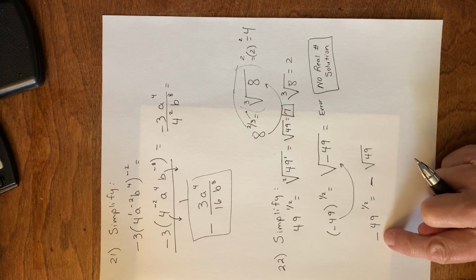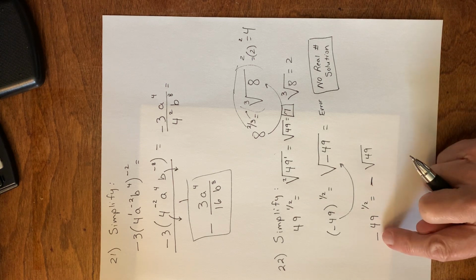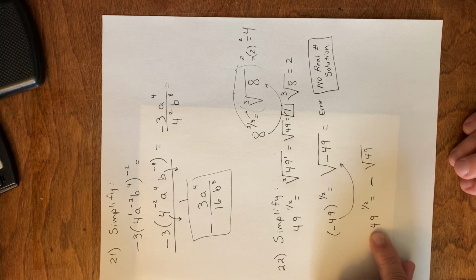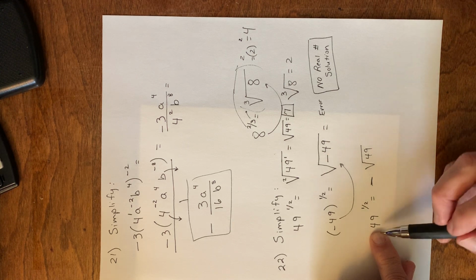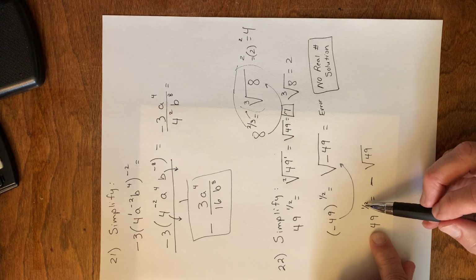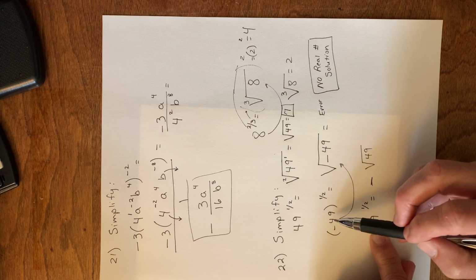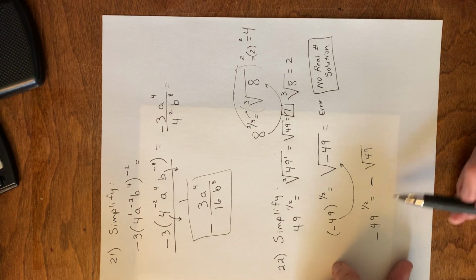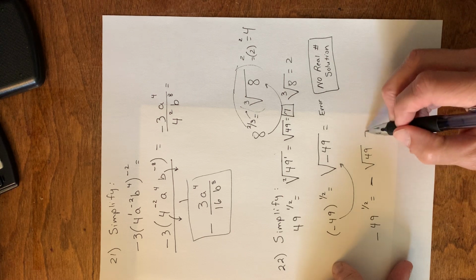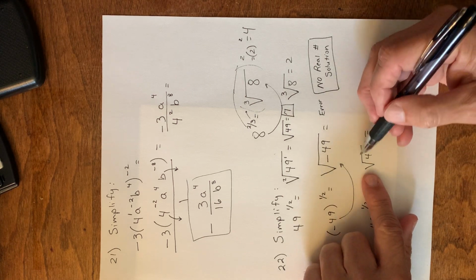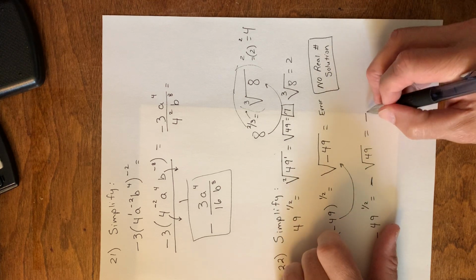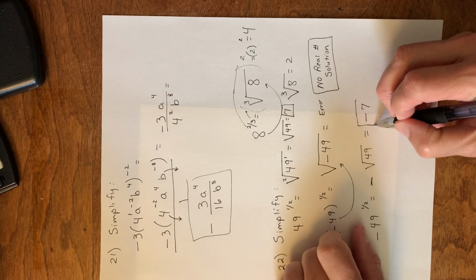So this negative is in essence a coefficient of negative 1. 49 is the only thing raised to the 1/2 power. Remember the definition of a base? The factor immediately or closest to the exponent, unless parentheses tell you differently. No parentheses here. So 49 is to the 1/2 power. Make it negative. Do my innermost workings first. Square root of 49 is 7. Make it negative, negative 7.